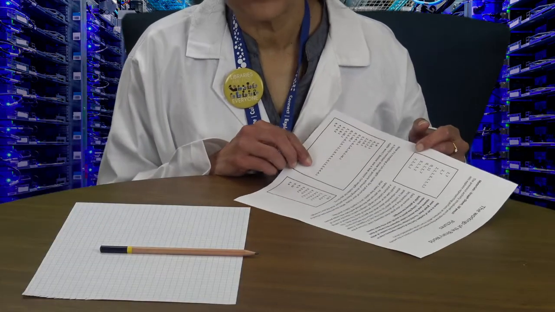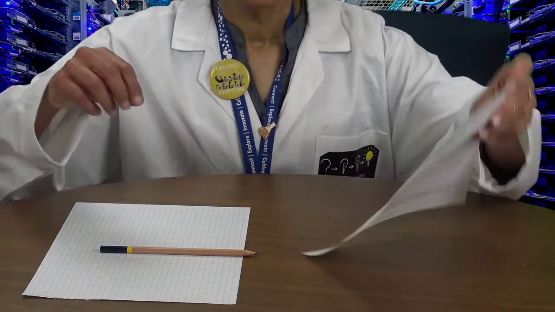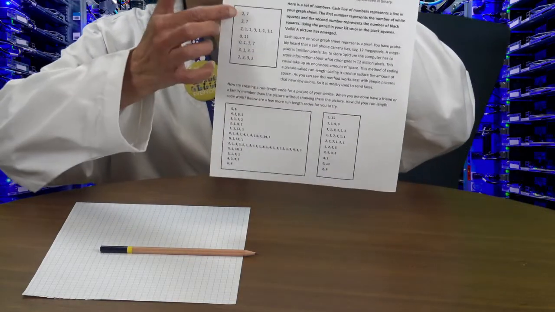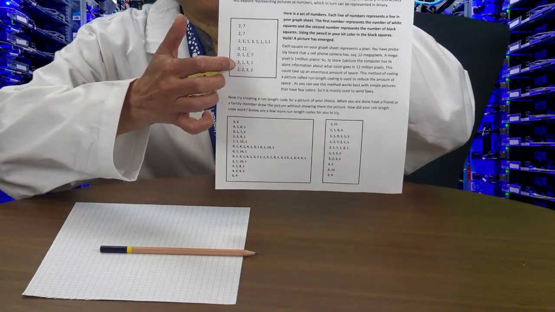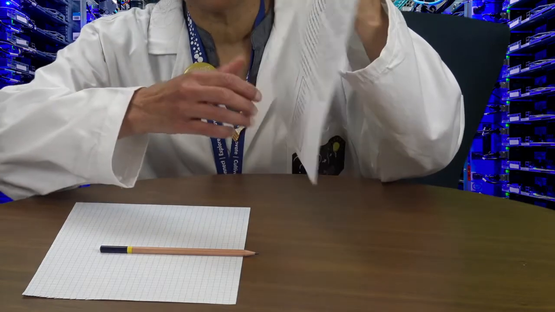How about pictures? Pictures are a lot more complex. So let's look at a different way to represent pictures in numbers. Now we are looking at the second activity in your kit. There is a set of numbers in the instruction sheet.